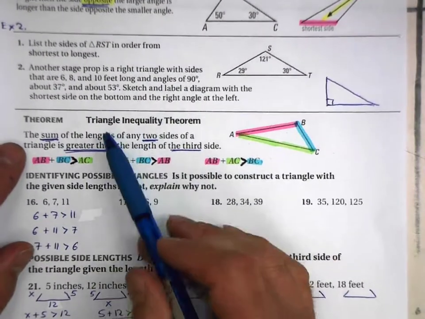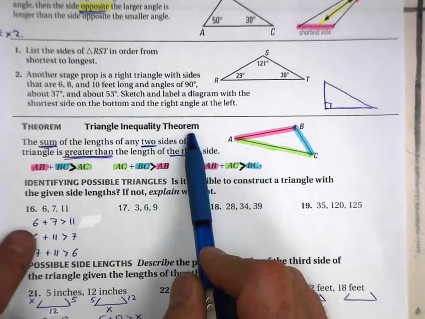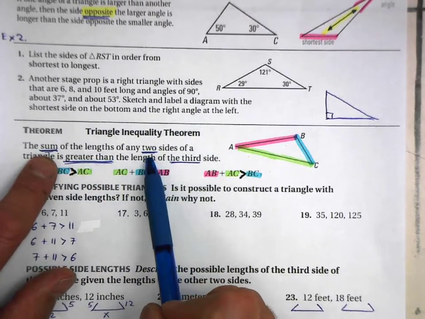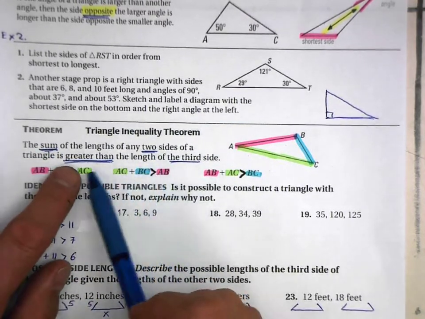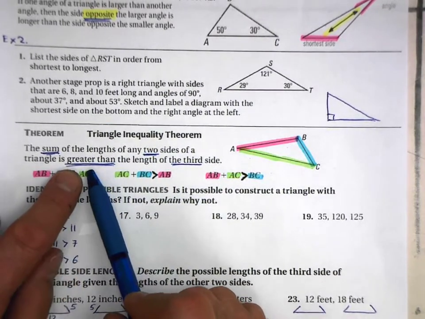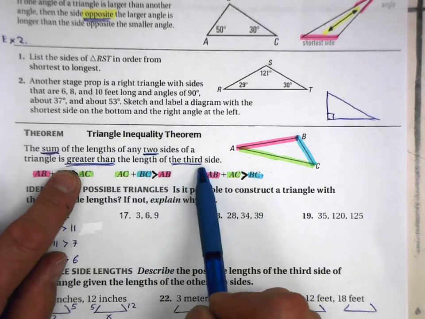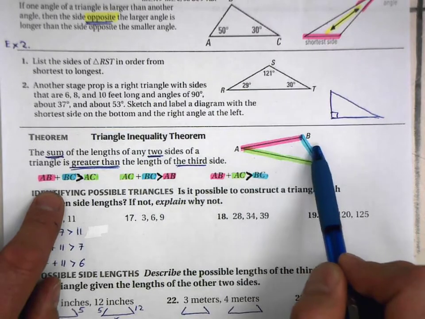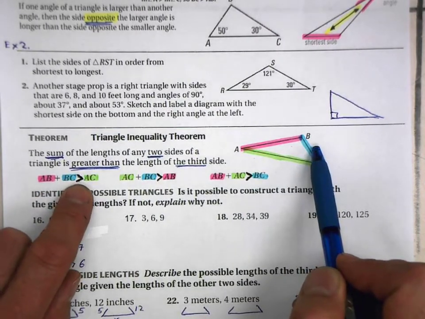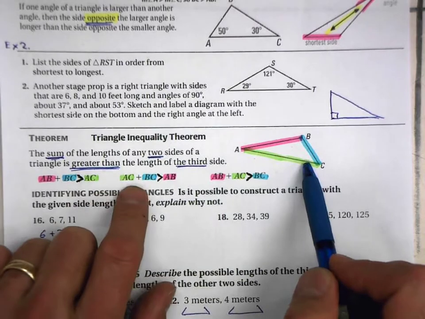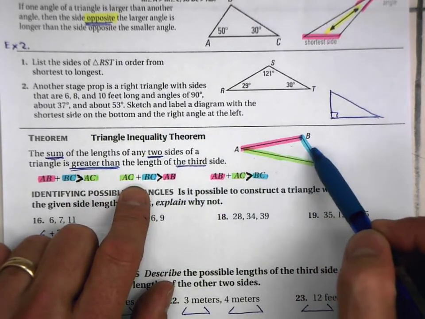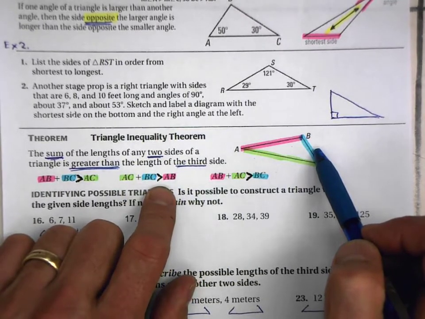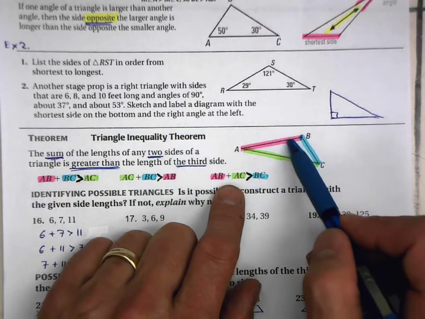Now we're looking at the triangle inequality theorem, and what that tells us is that the sum of the lengths of any two sides of a triangle will always be greater than the length of the third side. In other words, I can take any two sides, like this pink and the blue, add those together, and it must be greater than the length of the third side. Or I can take the green and the blue and add those together, and the sum of those two lengths must be greater than the third side. And same thing with the pink and the green.